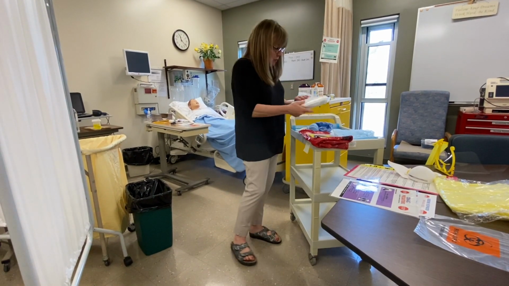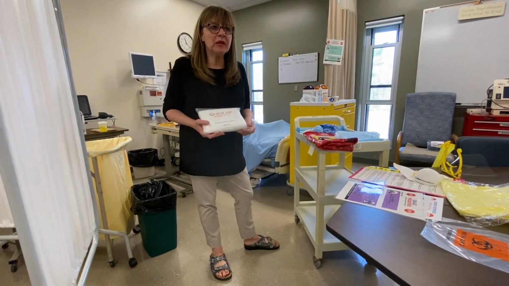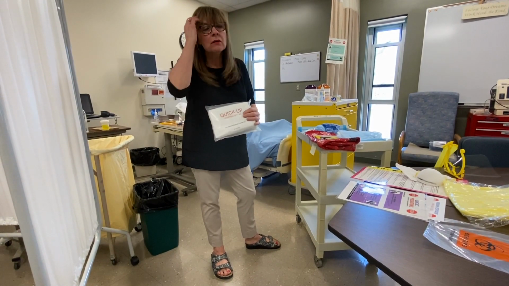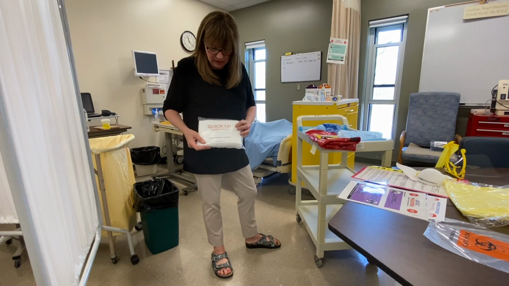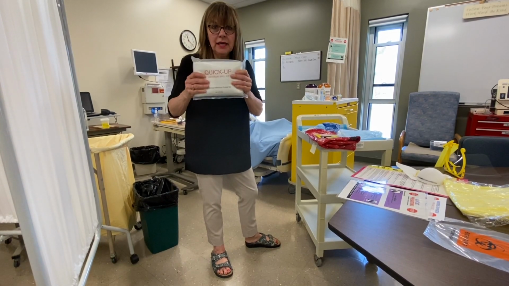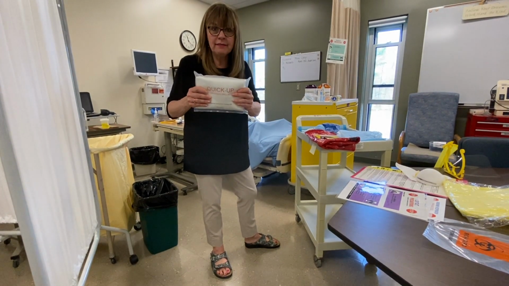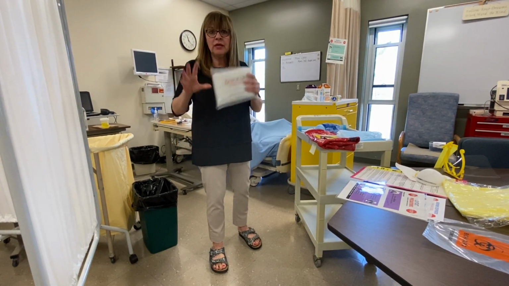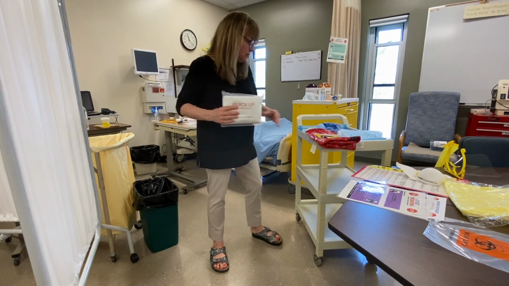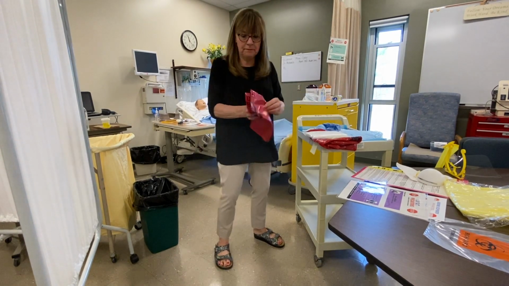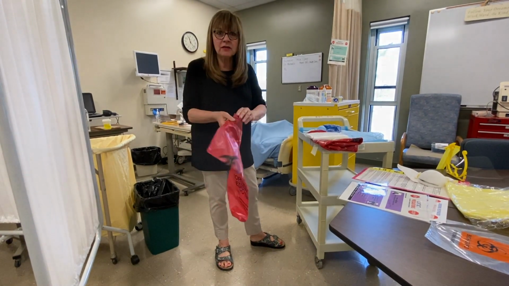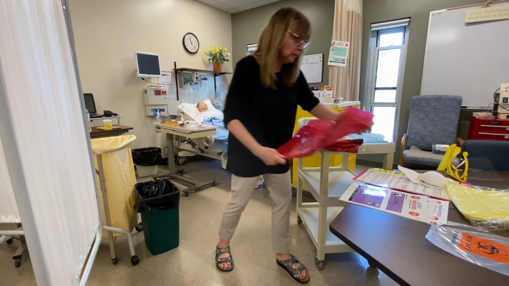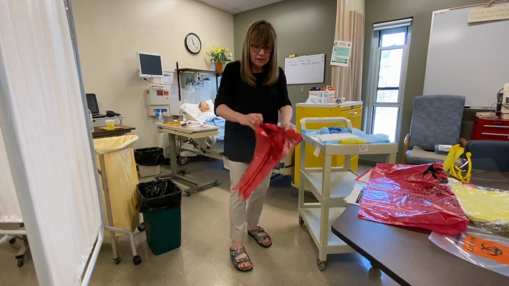Now, the other thing that I want to talk about is if you have a blood spill, which is potentially contaminated, if the person has hepatitis or if the person has HIV. These are blood spill kits. They have Clorox in them, and you would put it onto the blood spill, wear gown and gloves, and it goes into a special biohazard bag. There are different sizes of biohazard bags. This is a smaller one. This is a larger one.